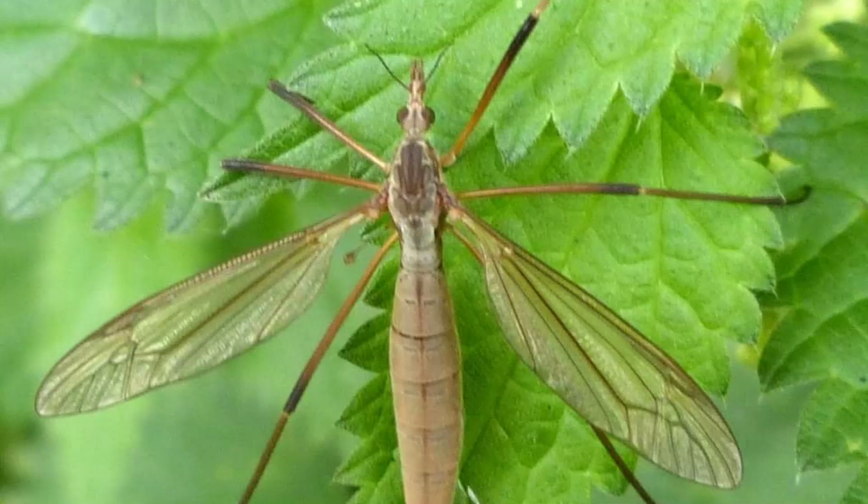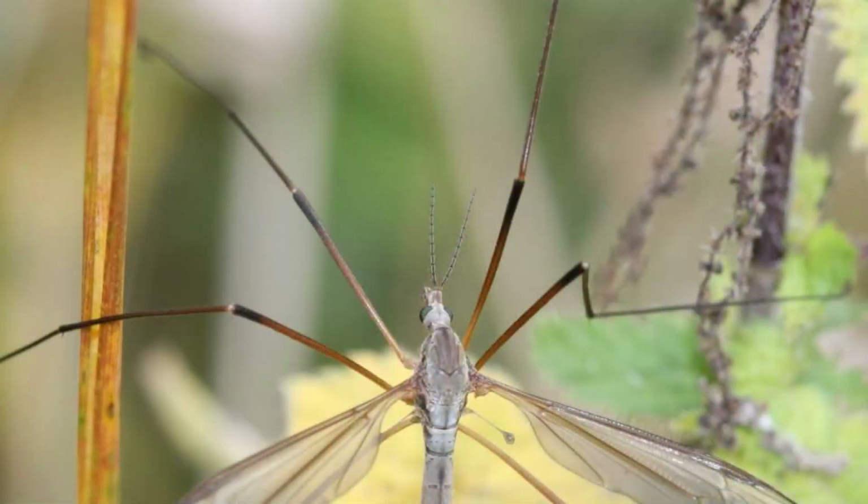Hey everyone, today we're talking about the swamp longhorn, a pest that can cause a lot of damage to your property. The swamp longhorn, also known as the nuisance longhorn, is a type of beetle that's commonly found in swampy areas, hence the name. They are attracted to moist environments and often lay their eggs in decaying wood.